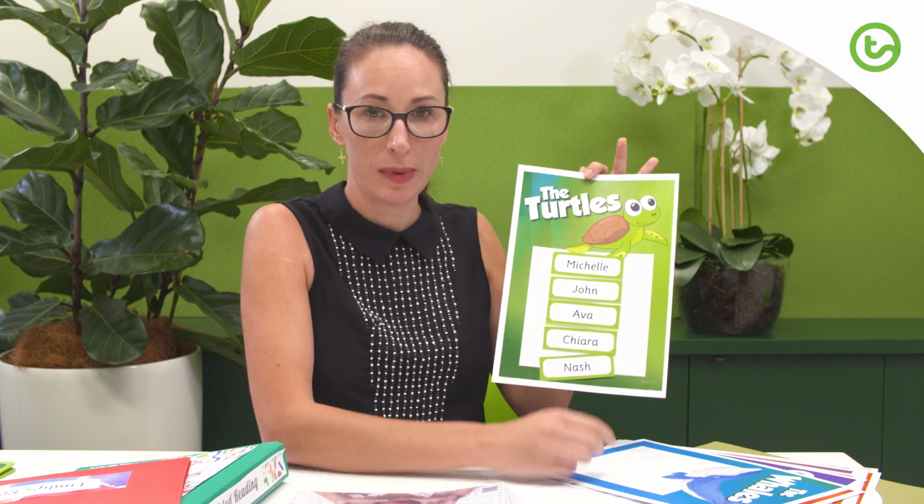They can even pick what their group name is, and the students love that. They can vote on that. So here's an example of one already set up. This would be up on my wall with my spinner. This is the Turtles group.